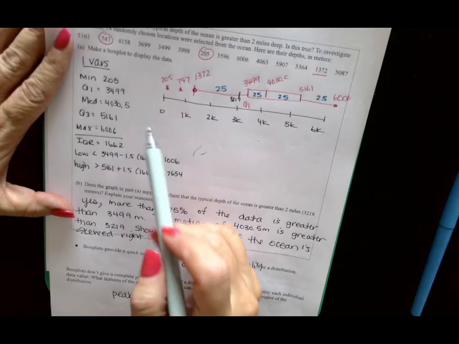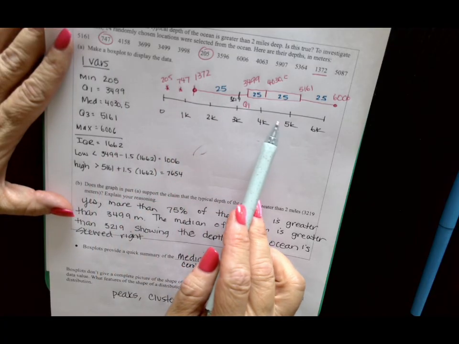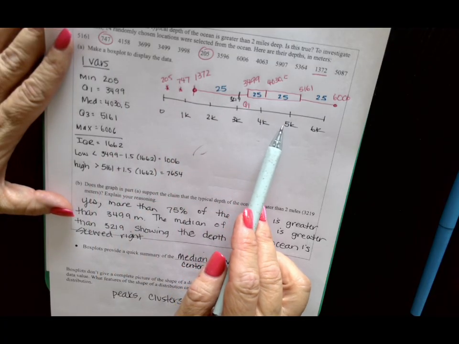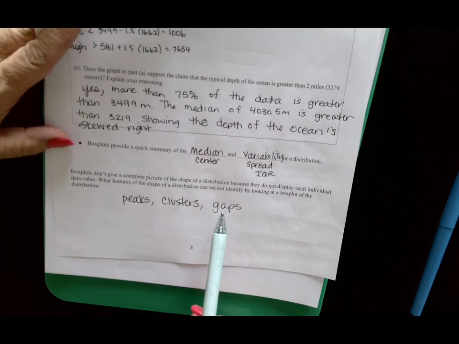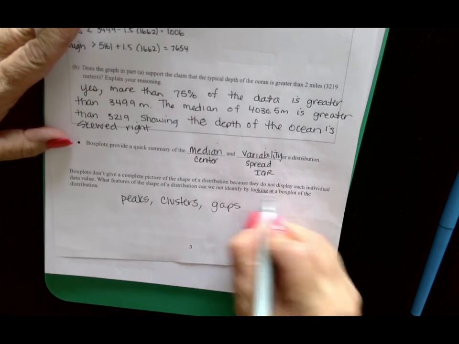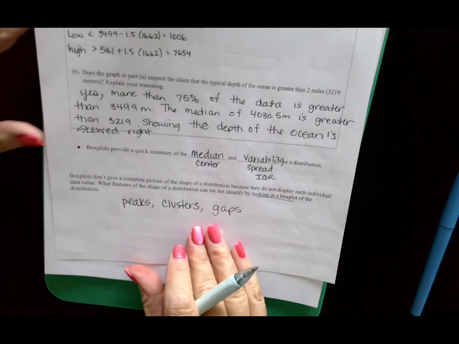We could put all of the same data that we did here to get the 5-number summary. We could put that into a histogram and look at it, or even a dot plot and look at it. But if we look at just the box plot, that's what this is saying. Looking at just the box plot, we don't see these things.